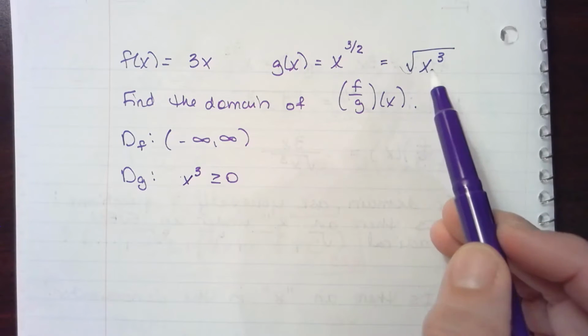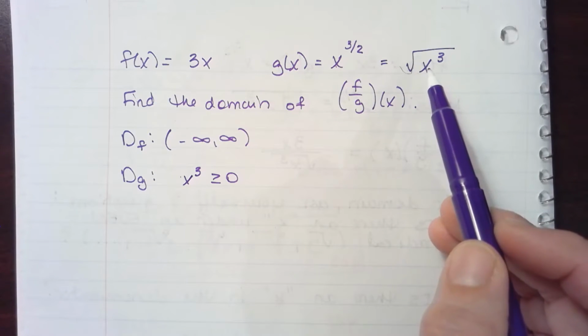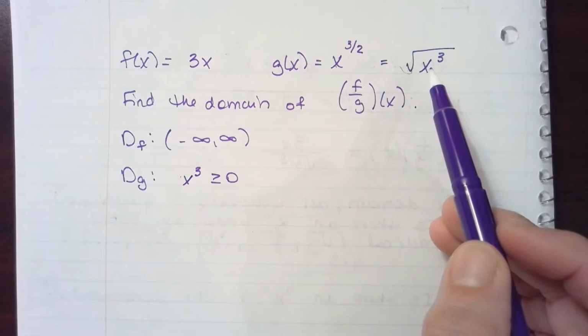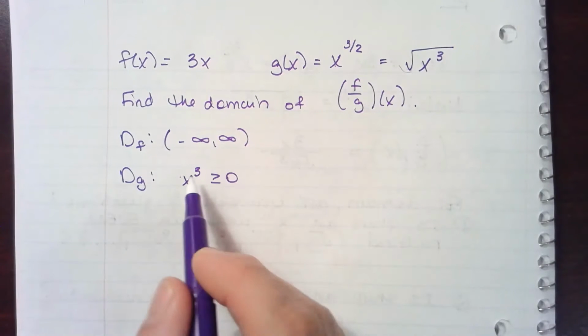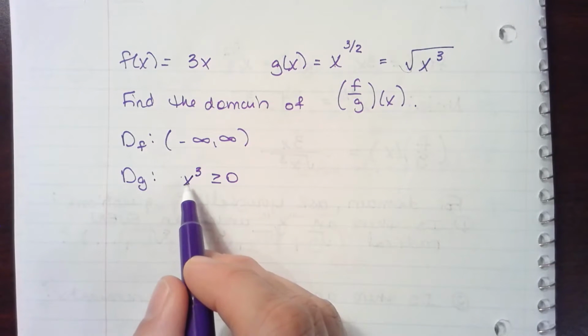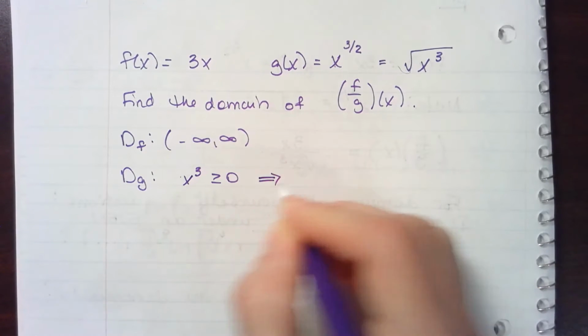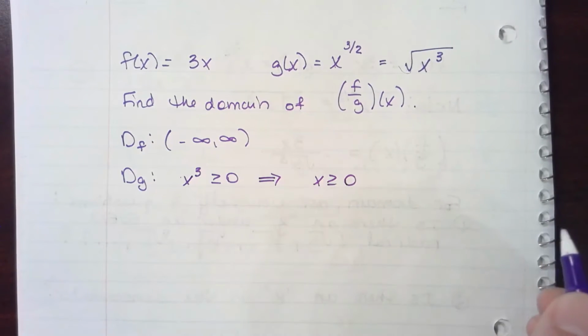It's just when you take the square root of a negative number that you end up with imaginary solutions, and we don't need that, right? So we have to restrict the domain, or the x values, to positive numbers. This tells us that x must be greater than or equal to 0.